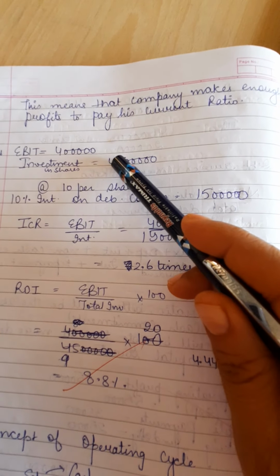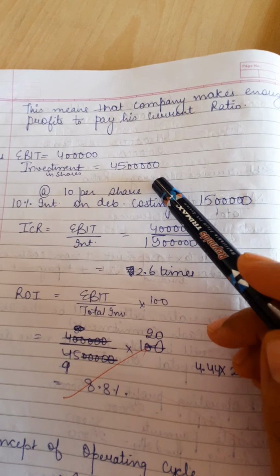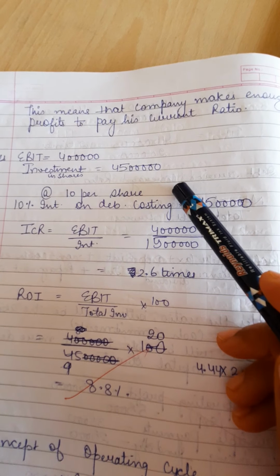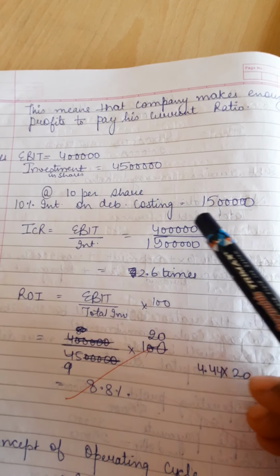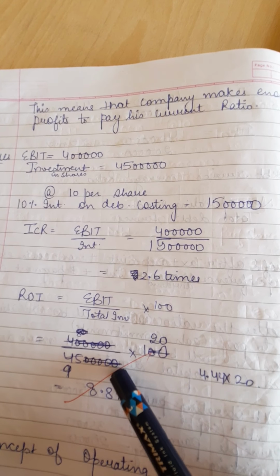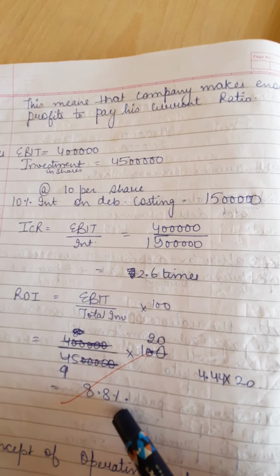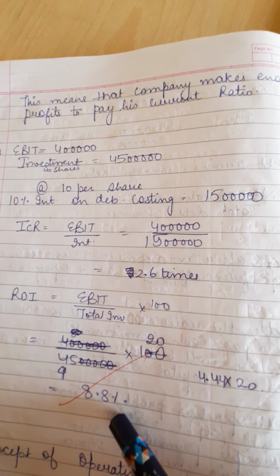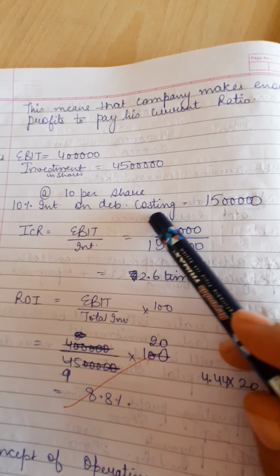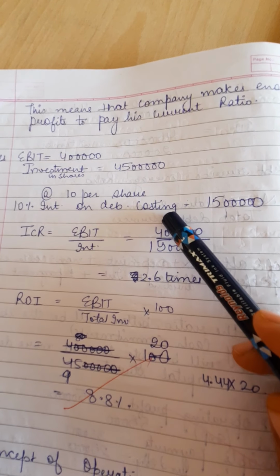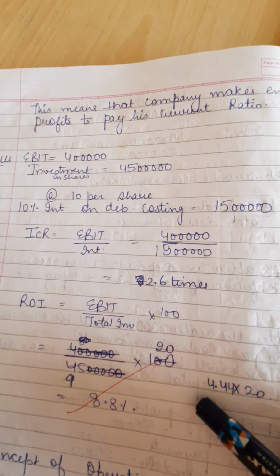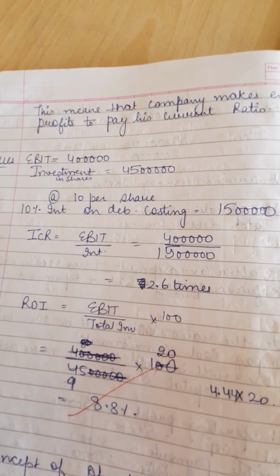So earning before interest and tax is given as 4 lakh, investment 45 lakh, and if you are issuing shares then 10 rupees, interest is 10%. So the formula to calculate is 4 lakh divided by 45 lakh multiplied by 100. This is 8.8%. It means that your interest is 10%. If you are borrowing debt, then it is 10%. This means this ratio is not good. You should not go for debt, because return on investment should always be better than the interest which you are paying.